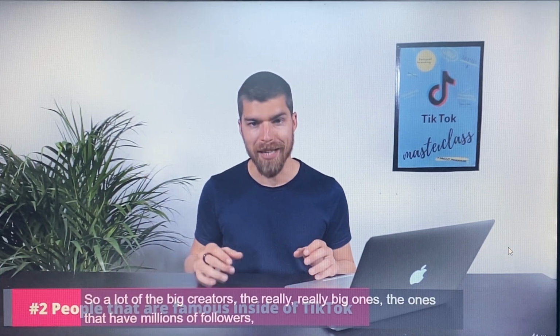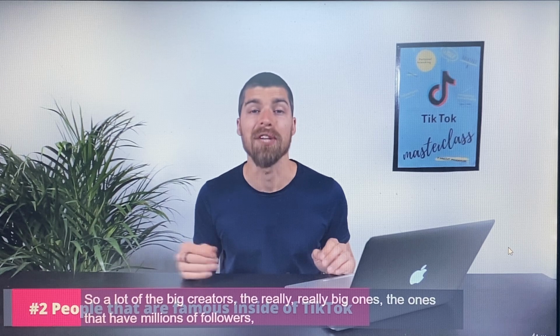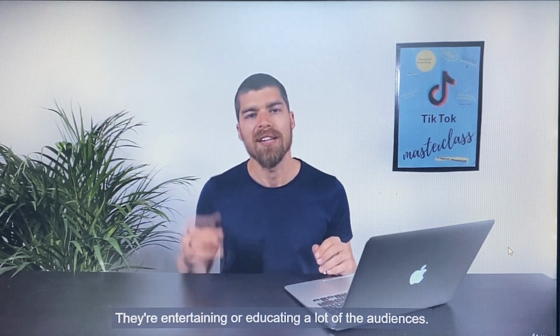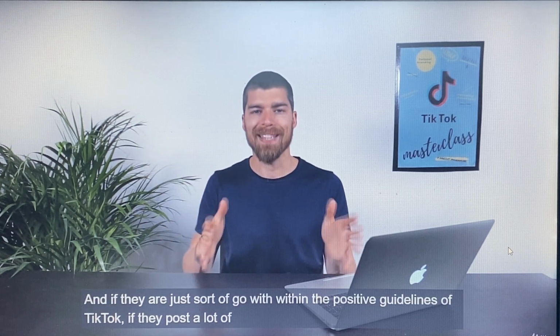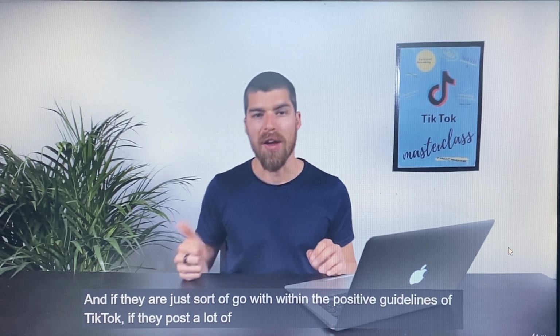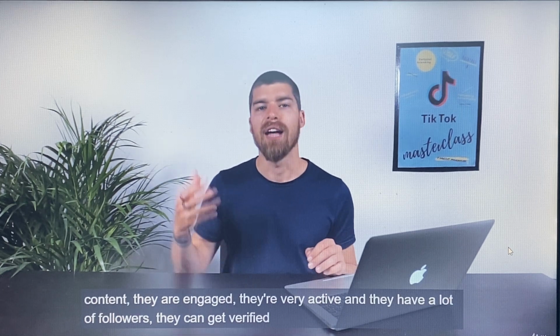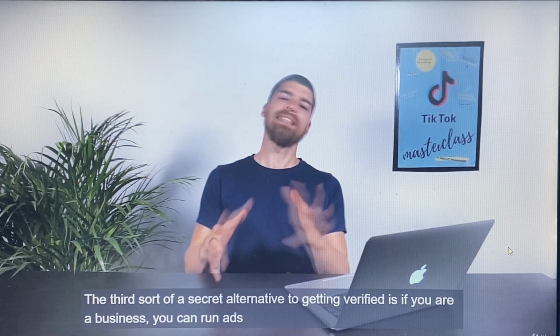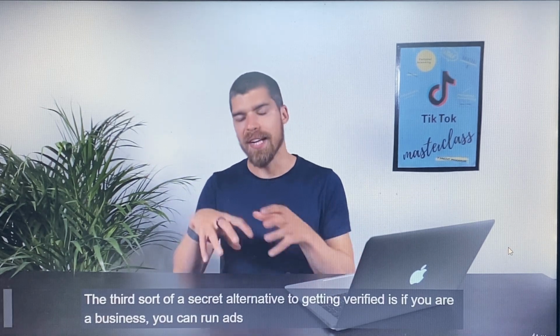A lot of the big creators, the really, really big ones that have millions of followers, can get verification from TikTok because they've contributed a large amount of content. They're entertaining or educating a lot of the audience, and they stay within the positive guidelines of TikTok. They post a lot of content, they're engaged, they're very active, and they have a lot of followers, so they can get verified as well.